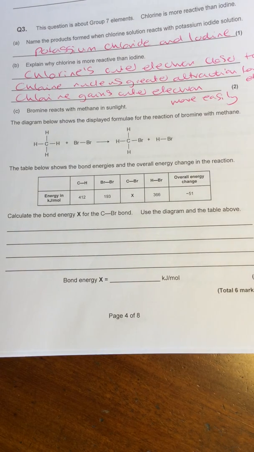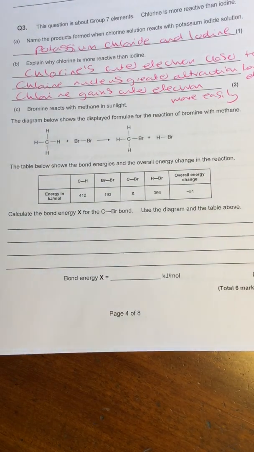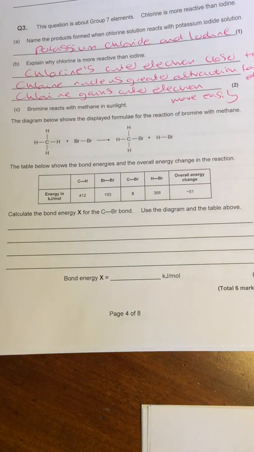So you need to work out your bonds broken and your bonds made, and remember, generally you do break minus make to find out the overall energy change, but you've got to do a little bit of wiggling in order to do this particular calculation.